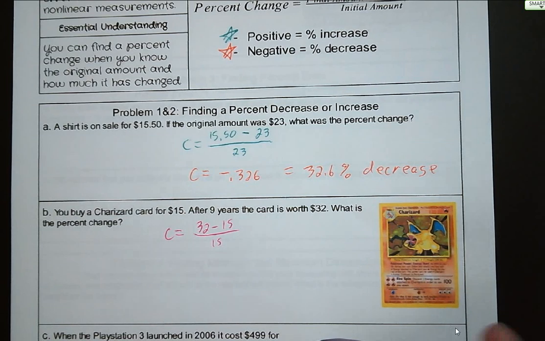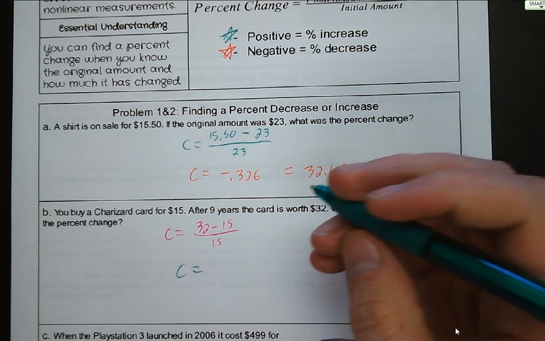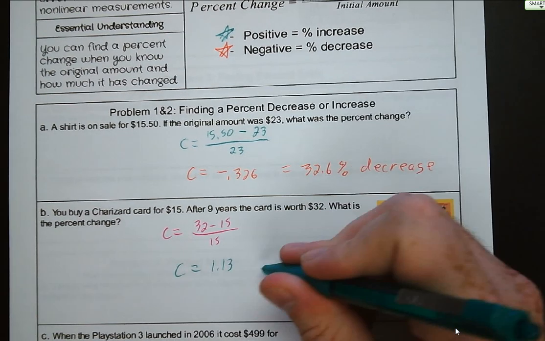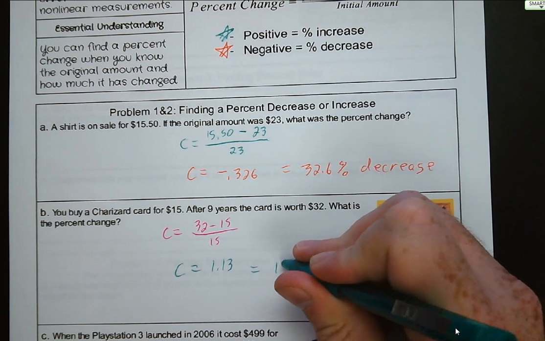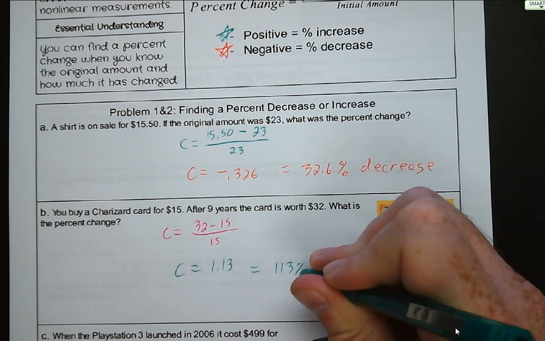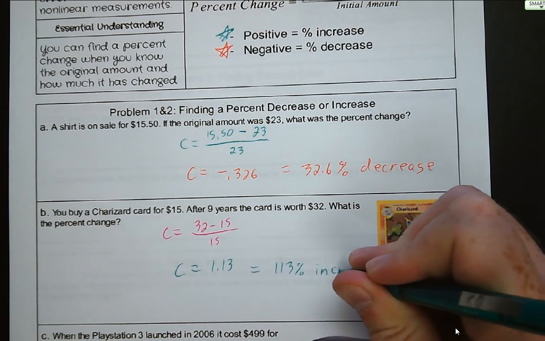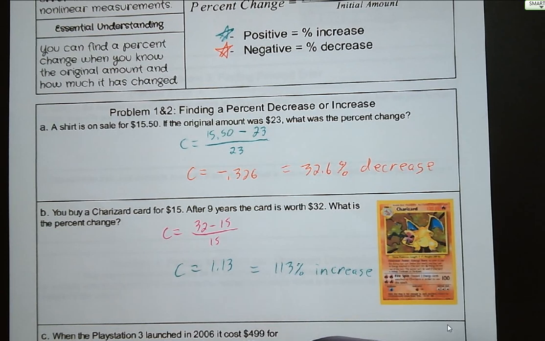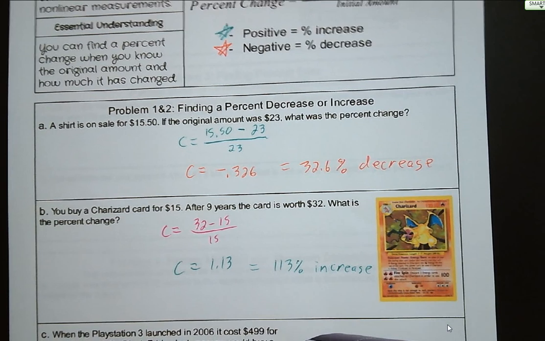Plug and chug, do the math. C is equal to 1.13. So this means you have a 113% increase in the value of the Charizard card, which I believe is some sort of Pokemon.